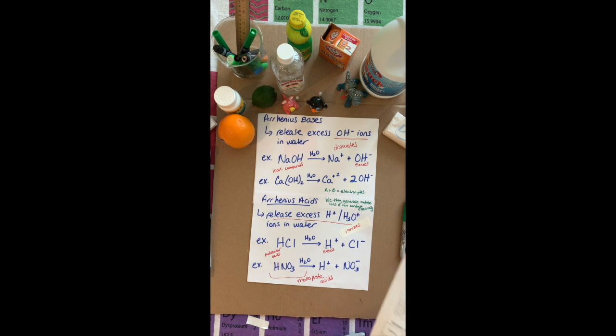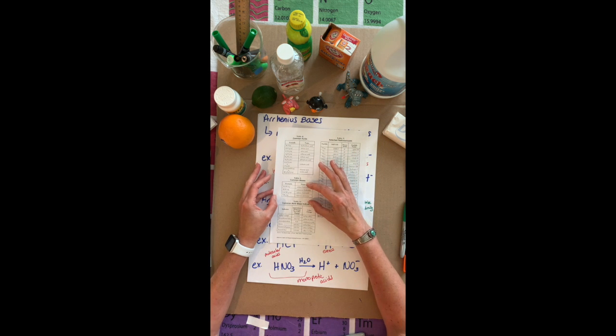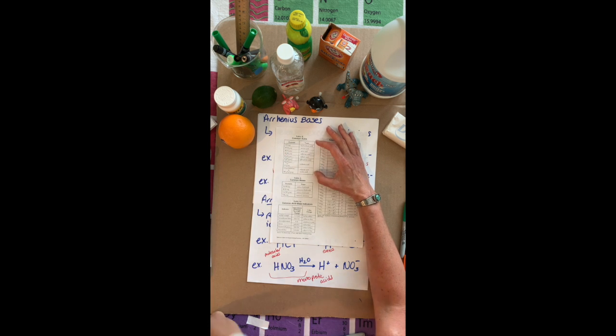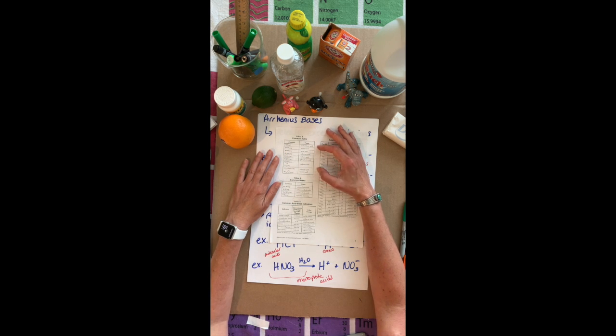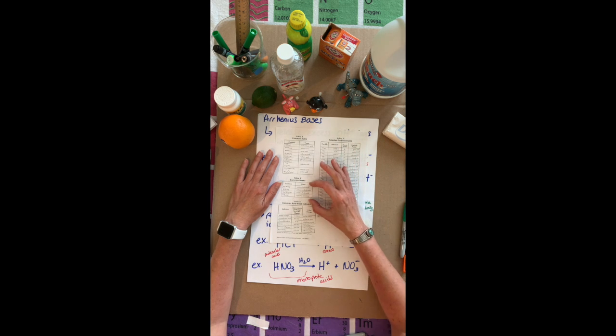I'd like to introduce you now to tables K and L. So we have our common acids listed in table K. You'll notice that you're given the formula and the name for them. So in Regents Chemistry, you are not expected to learn the rules for naming acids and bases. So they give you these examples of how they are named and their formulas.